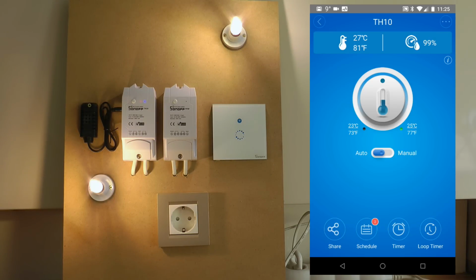And now it actually happened. As you can see, we have to wait because the update of the temperature and the humidity only happens every 10 seconds or so. So now we have gone above 25 degrees, it's 27 at the moment. So the TH10 has come on. And if we wait long enough until it cools back to about 22, then it will turn itself automatically off.